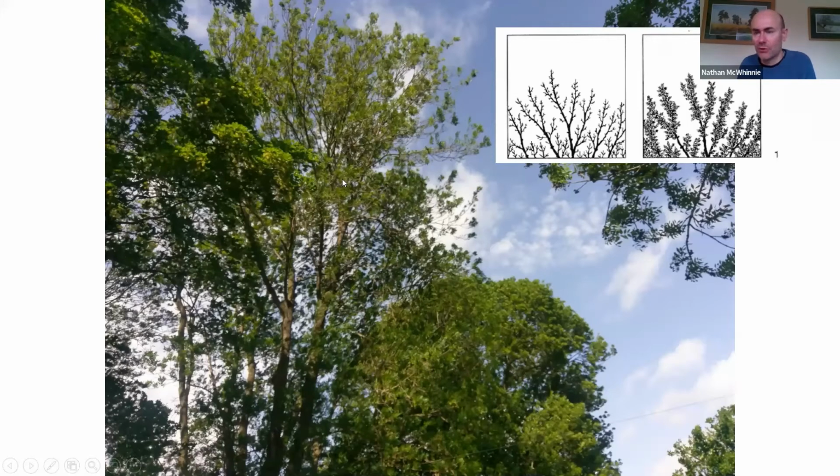So we know that this one may be one we have to come back and fell next year, because I'd say it's probably between 75 and 50% of its live canopy remaining. So we can anticipate that next year it might fall below half of its live crown remaining.